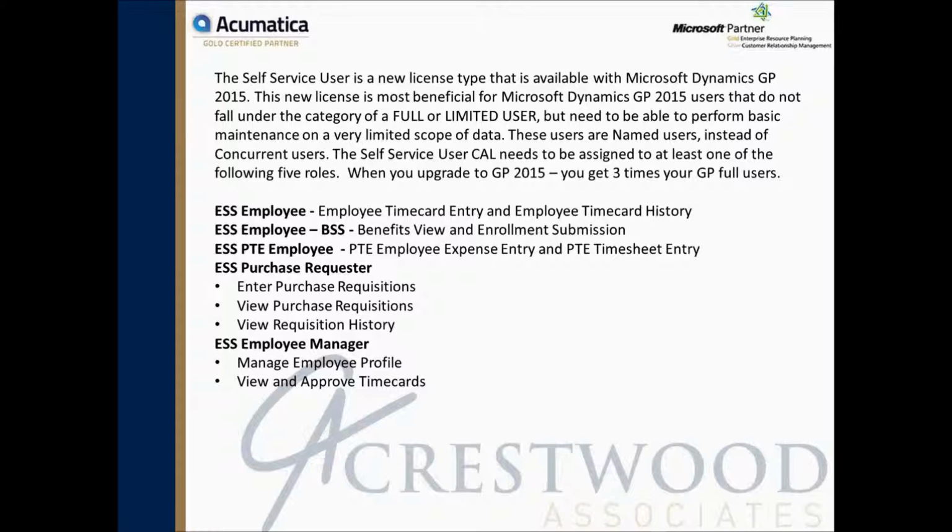And these roles that we're talking about, just to clarify, are security roles in GP. So if you're on GP 2010 or later, you were familiar with those roles. That's how security is given in GP. When your user is added, you don't have any security at all. You basically just need to give them roles. And these are just new roles.